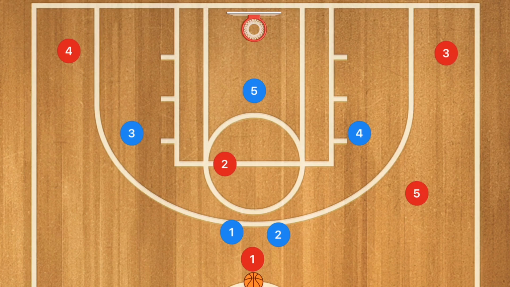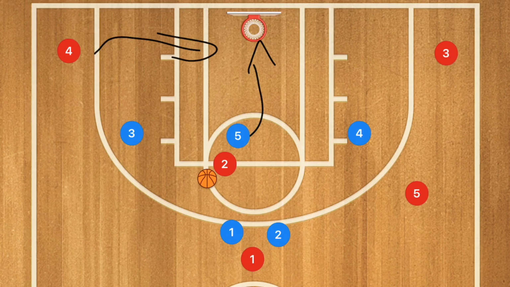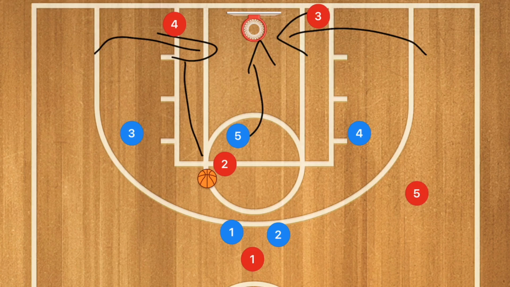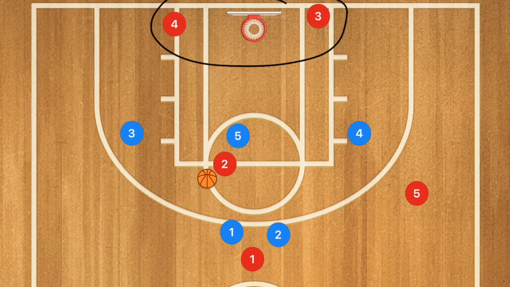At this point in time, you could have player 1 pass to player 2, which then could be a quick turn and shoot, or player 5 could rise up to defend player 2, which he should, and we could have then players 3 and 4 cut baseline, and player 2 could have the option to pass one of those two players the ball for a quick simple layup. And that would be just a very simple read and react play that you could run with your team.